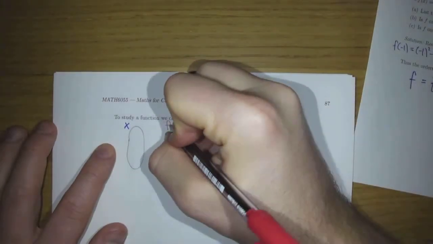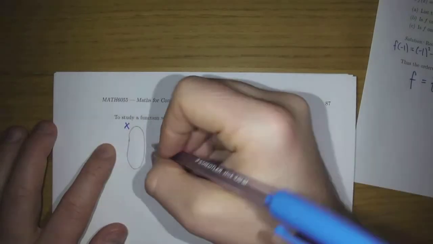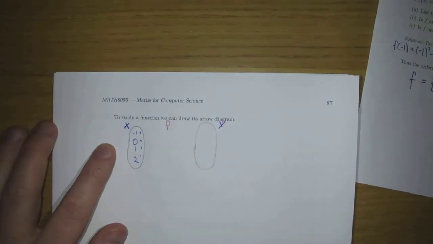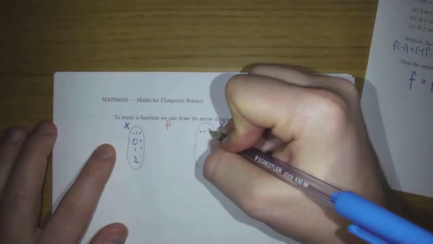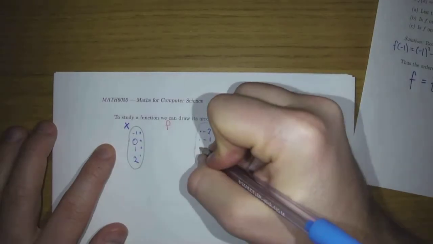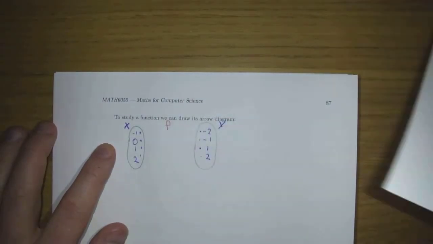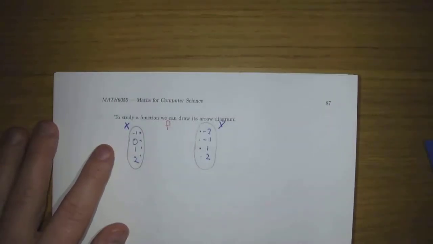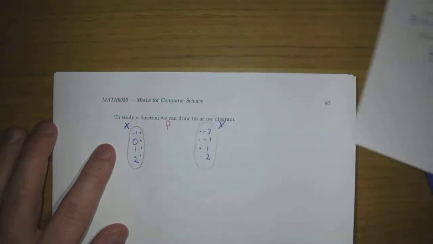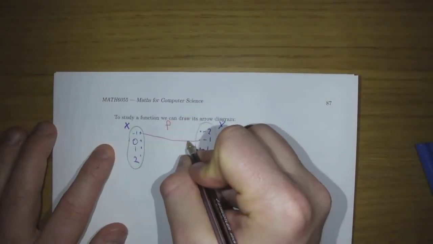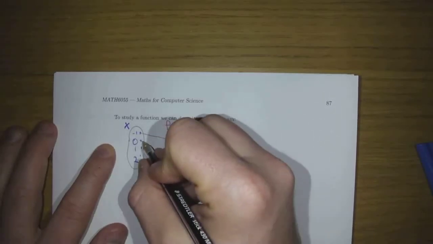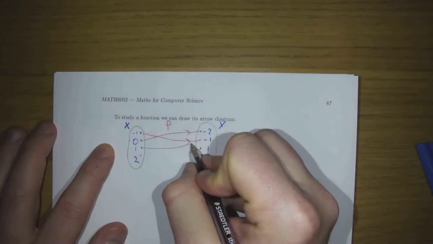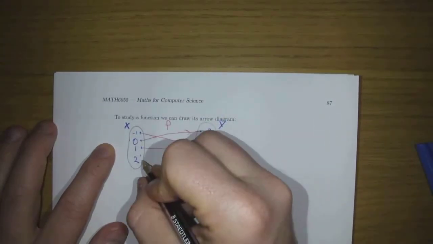So the function is called f, and we have minus 1, 0, 1, 2, and then the codomain is minus 2, minus 1, 1, 2. Now one thing people might do is they might list these numbers and repeat minus 1. That shouldn't happen. We shouldn't have an element of a set appearing twice. So using this, minus 1 is sent to minus 1, 0 is sent to minus 2, 1 is sent to minus 1, and 2 is sent to 2.